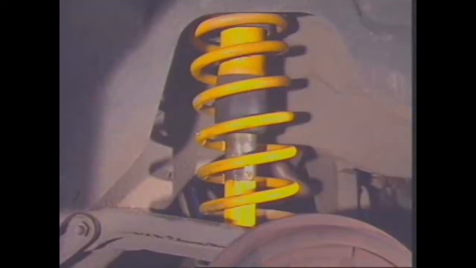By changing the air pressure in the cylinder, the ride height can be adjusted, as well as the stiffness of the suspension. Compressed air in the pneumatic cylinder can absorb smaller road shocks and provide better ride characteristics than just stiff springs alone.